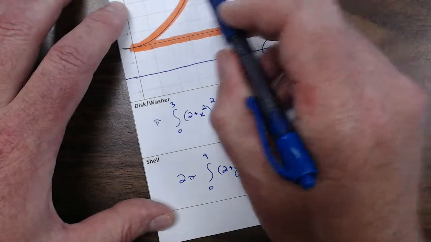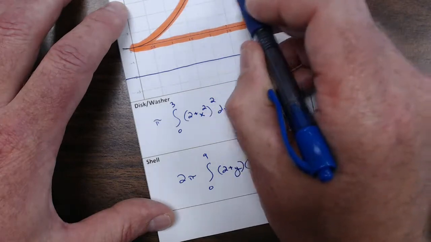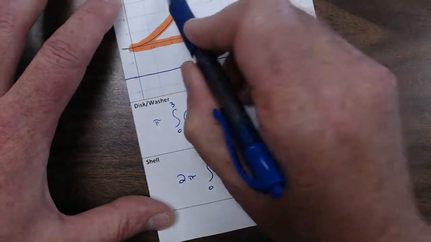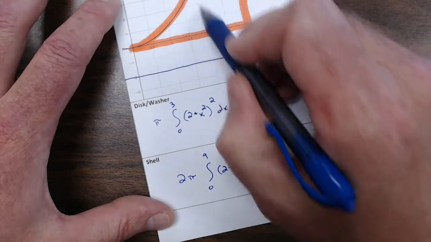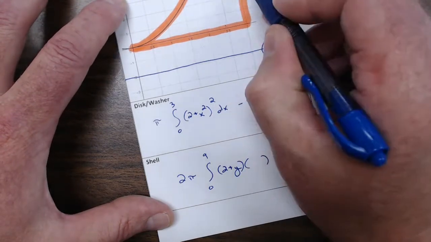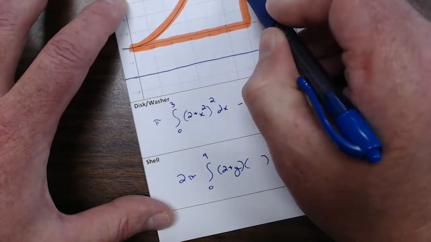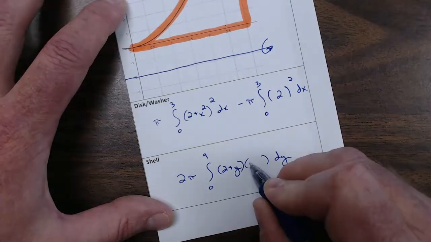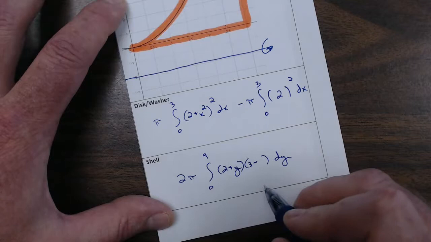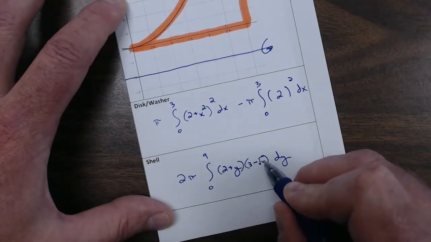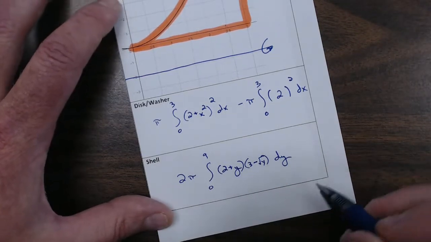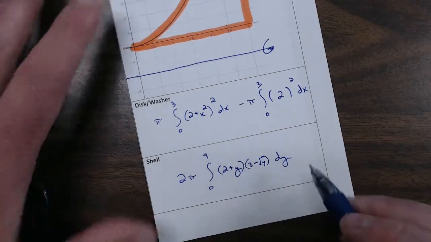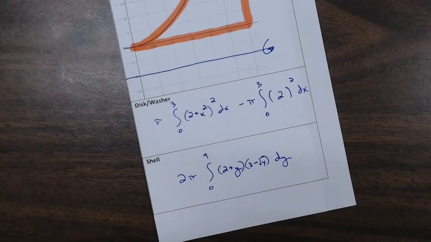What about the height of each of these? It's this way as the height. Because here's x, here's y, here's the x value. 3 minus the x value. So 3 minus x. There it is, 3 minus x. And we're going from 0 to 9. All right, let's compare again.